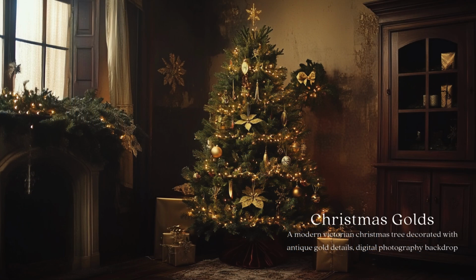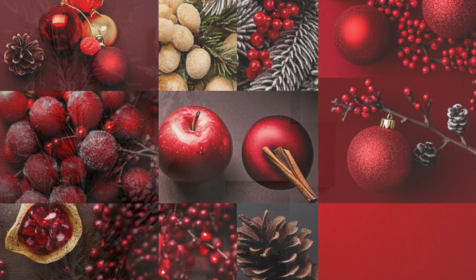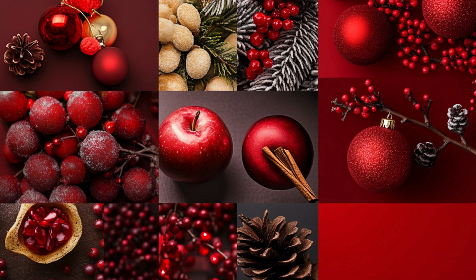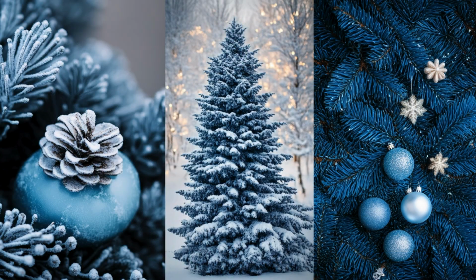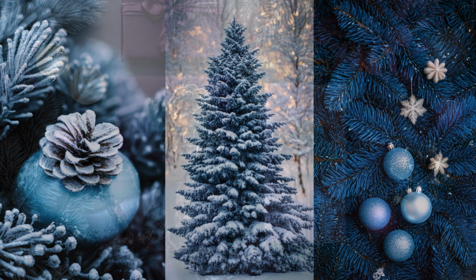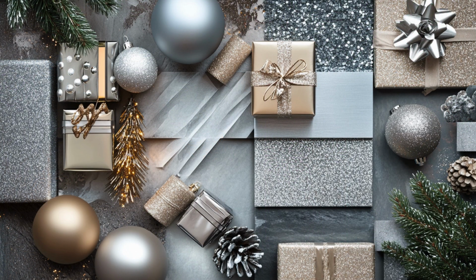Wrap your Christmas in shades of whites, reds, greens, blues, purples, silvers, and gold.